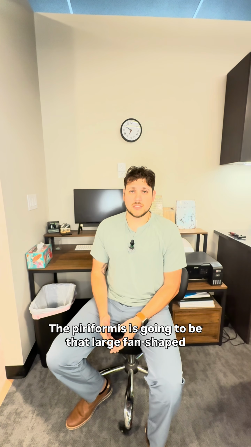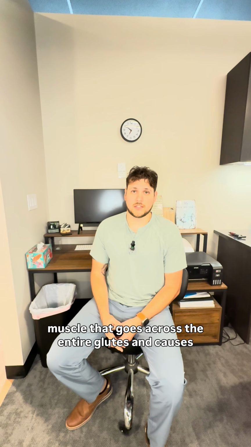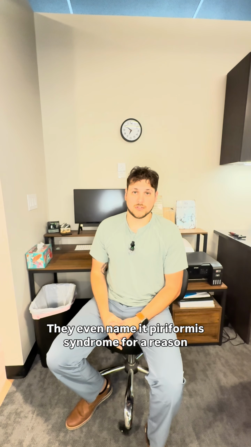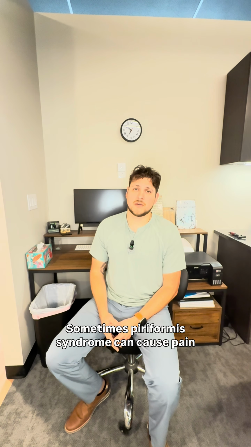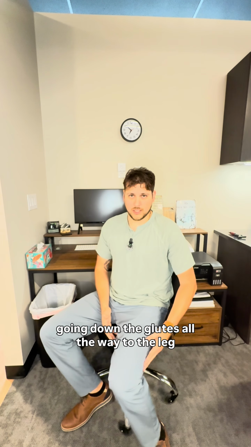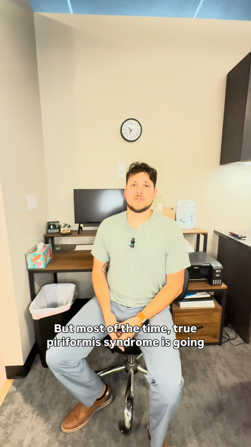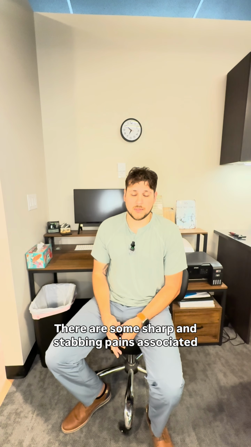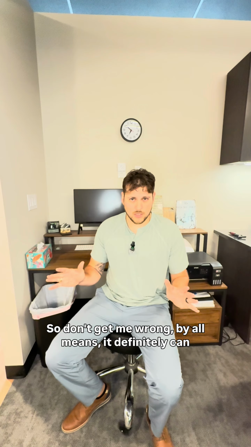The piriformis is that large fan-shaped muscle that goes across the entire glutes and causes some immense pain. They even name it piriformis syndrome for a reason. It highly mimics sciatica symptoms. Sometimes piriformis syndrome can cause pain going down the glutes all the way to the leg, but most of the time, true piriformis syndrome is that nagging pain that you just feel right in the glute region. There are some sharp and stabbing pains associated with it, so don't get me wrong, by all means, it definitely can cause a lot of pain.